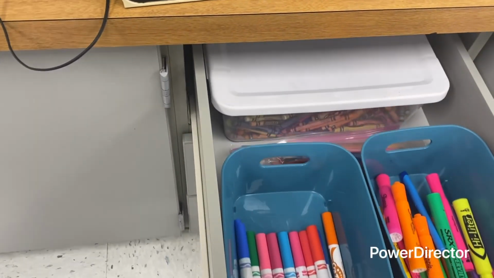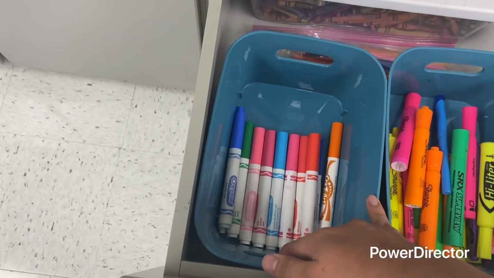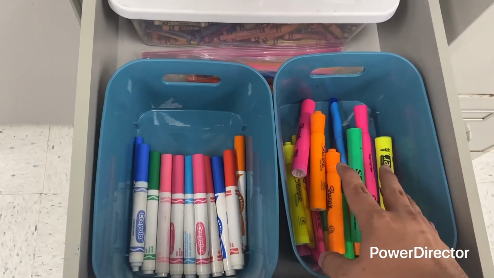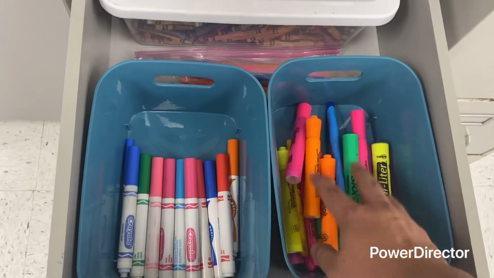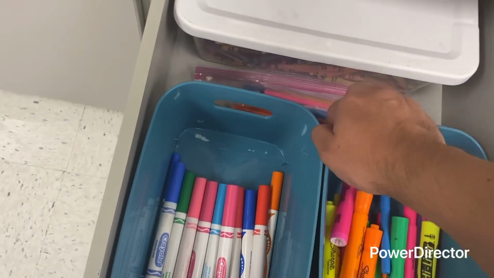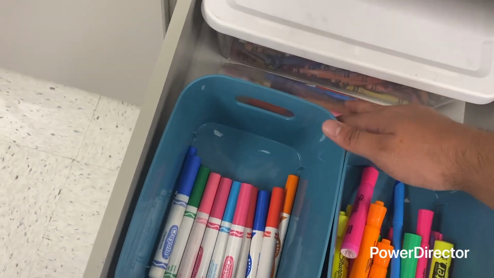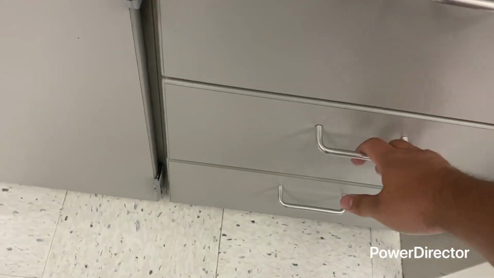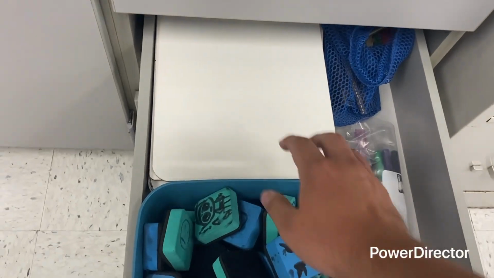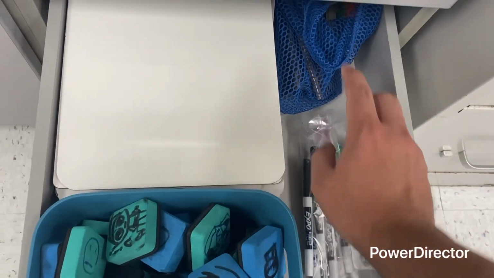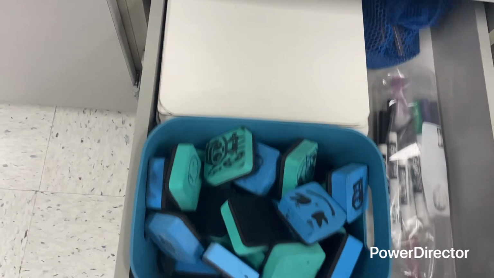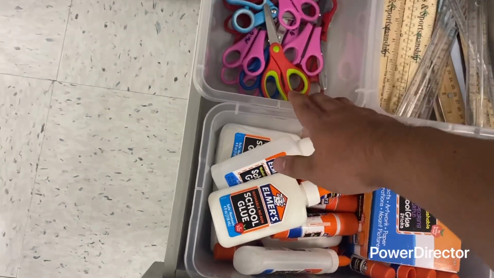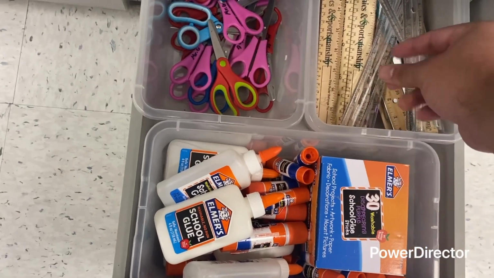This first one, I'm going to have markers. This is all I had from last year, so I need to get some new markers. Highlighters, which I don't use, so I think this might change and just be colored pencils. So far, this is all the colored pencils that I have. Crayons. Here's all the whiteboard stuff. So you got whiteboards, the erasers, markers, and then these are smaller whiteboards. And then lastly, we've got glue, scissors, and rulers.